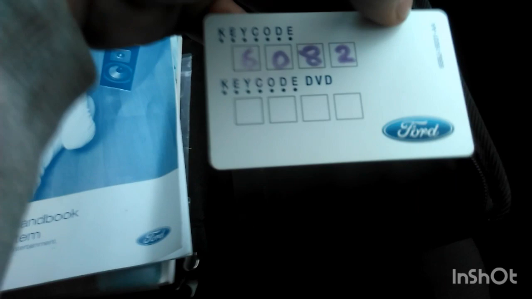Anyway, I don't know if this comes in every car, because I have had a Fiesta with the same booklet and there wasn't one of these in it, but it's a little Ford card, and on the back of it we have the key code for the radio. Now, I know you might be thinking, oh, security, why are you showing the whole world your code for your radio? We're in a 15-year-old Focus, guys. If you really want to rob my stereo, go for it. So, as you can see here, the code for my stereo is 6082.